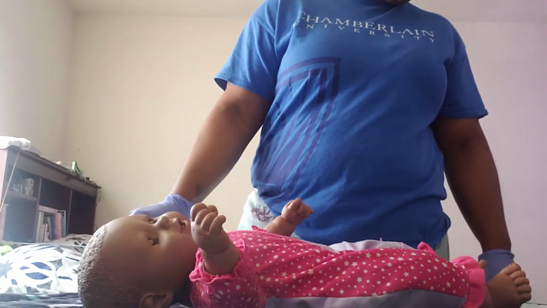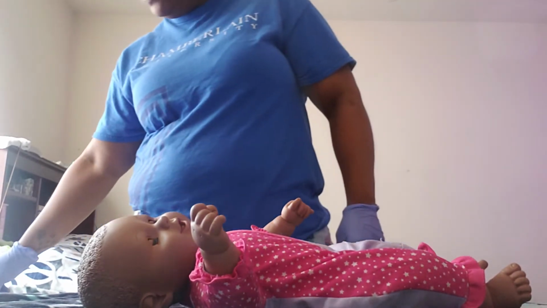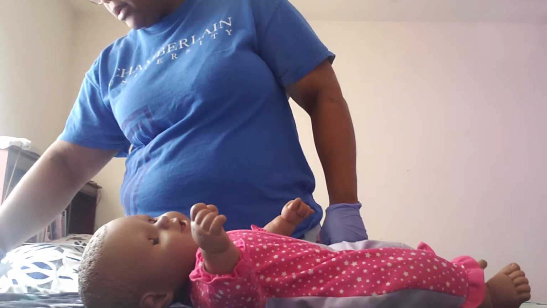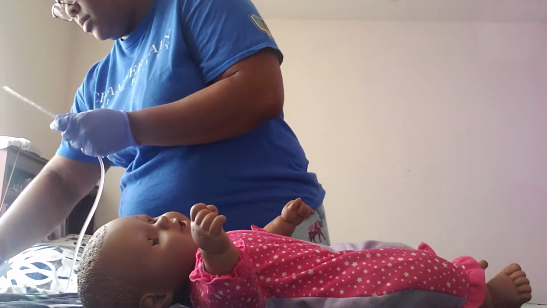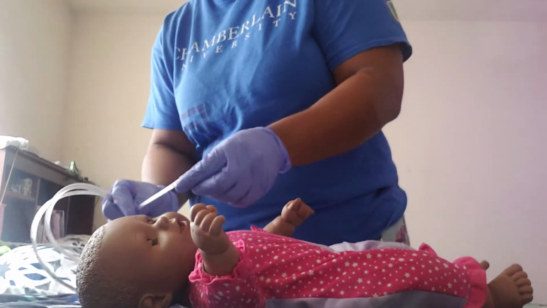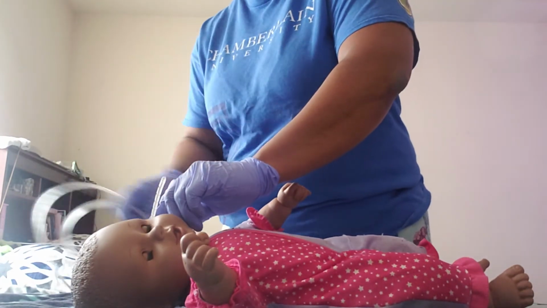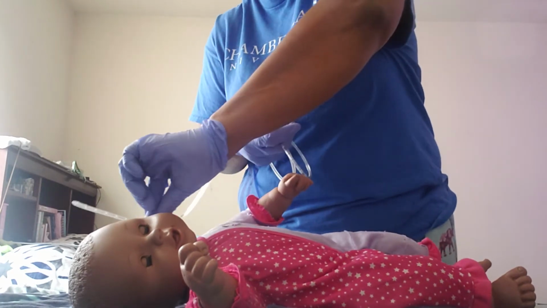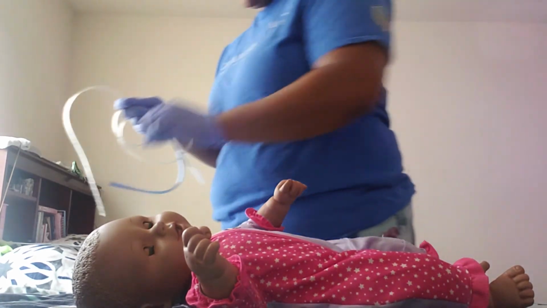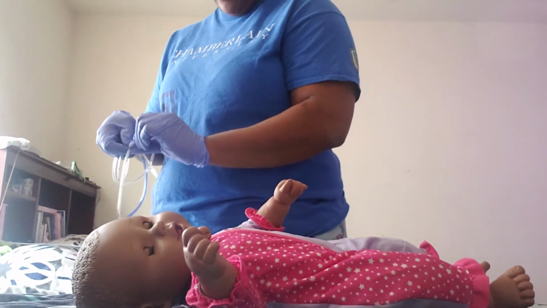After that, I'll go ahead and get ready to measure the NG tube on my patient. I will measure from the tip of the nose to the ear. And then I will take it from the ear to the tip of the xiphoid process. Then I will take a marker and mark where I need to, and that's where I will insert up to.